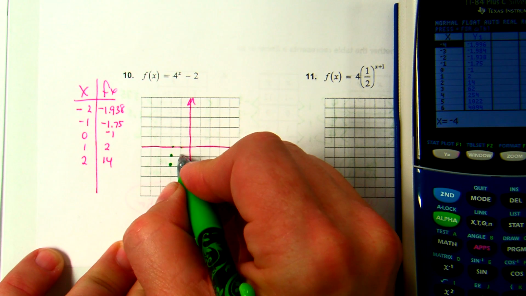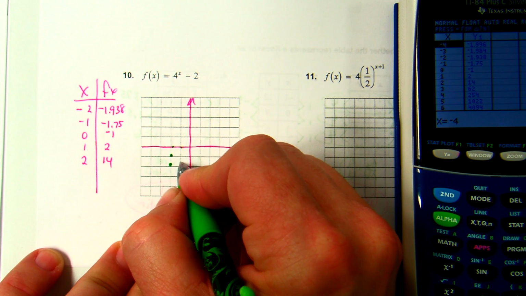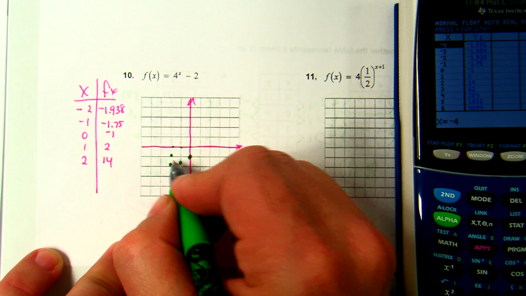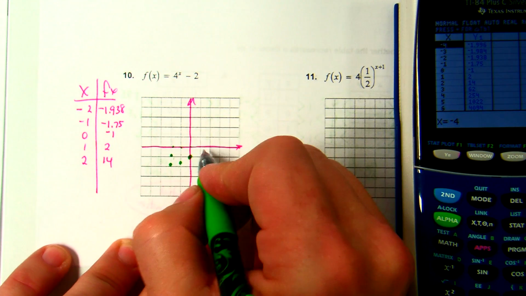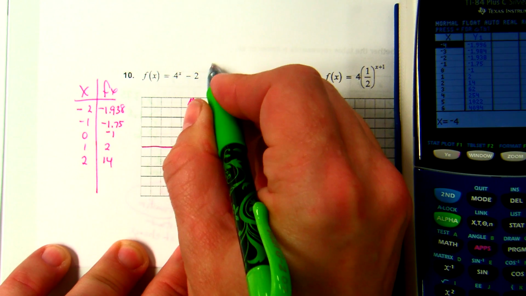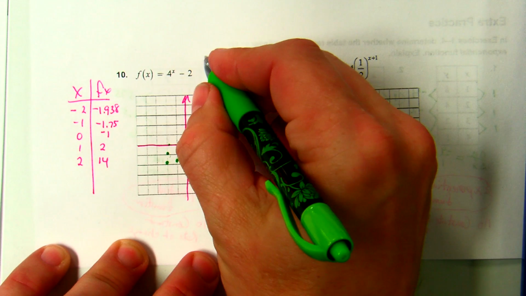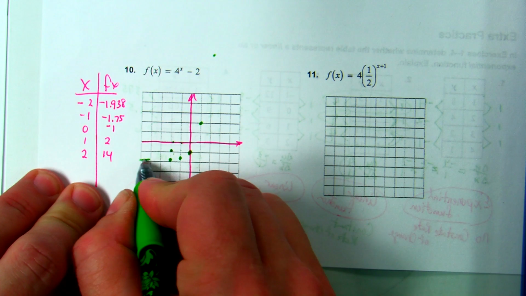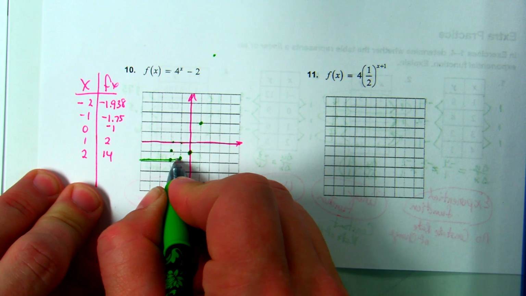At negative 1, we are at 1.75, so we're right in there. At 0, I'm at negative 1. Scratch that one right there. At 1, I'm at a value of 2, and at 2, I'm at 14, which is way, way up here at the top somewhere. So here's my line. I'm getting very close to negative 2.